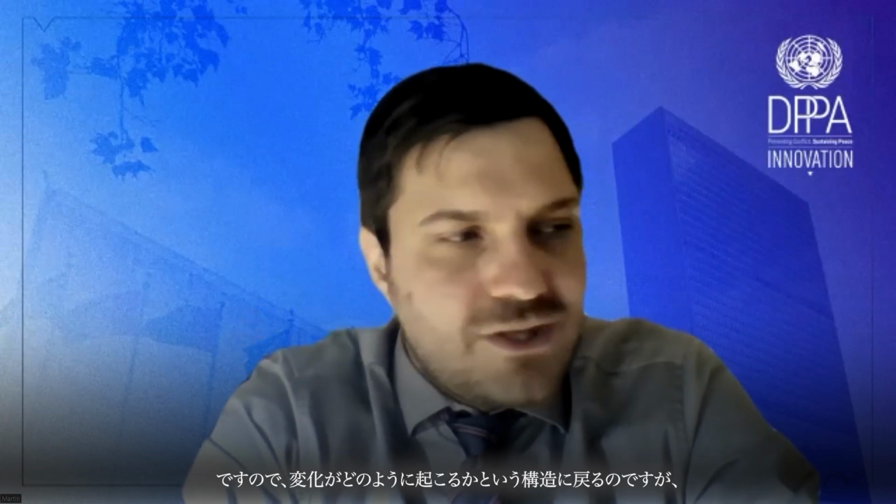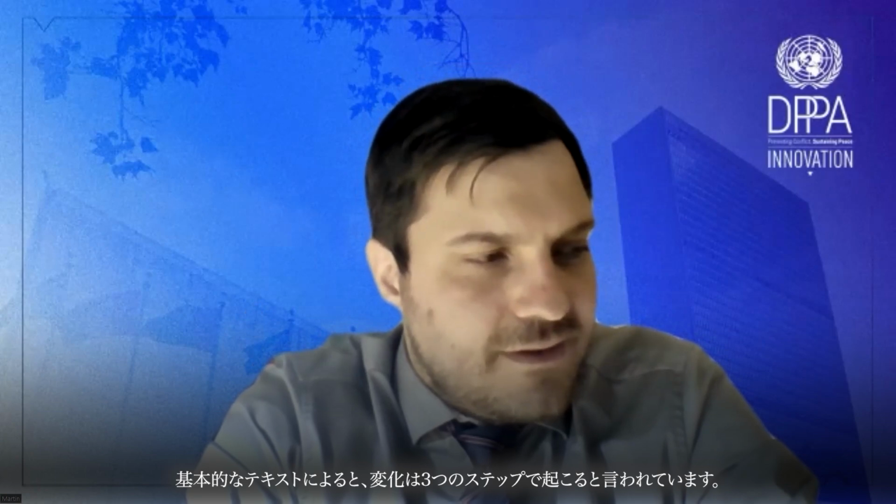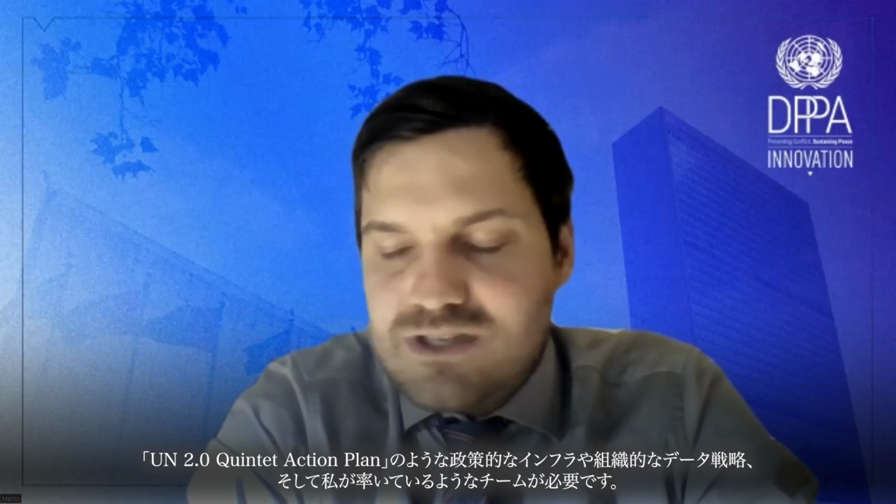The second thought goes back to the structure of how change happens, and the textbooks tell us that it happens in 3 steps. Number one, you need to create infrastructure, policy infrastructure, like the UN 2.0 Quintet action plan, a data strategy for the organization, the team that I'm leading.